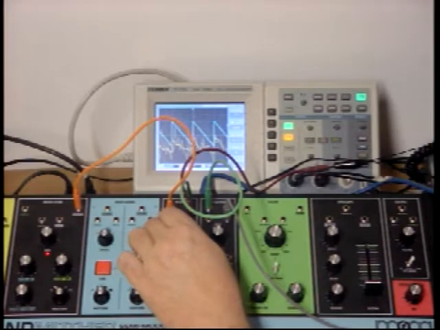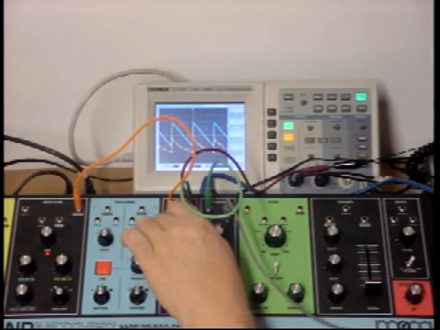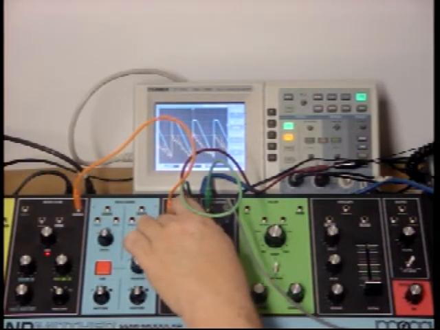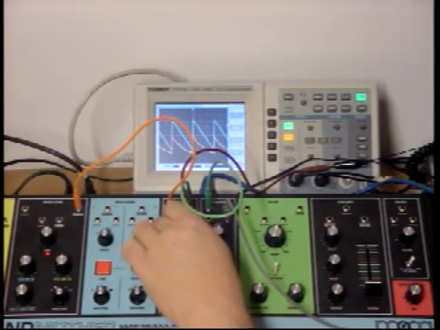If I turn up the level too much, you can see it flatten out at the top. So it's adding some third harmonic overdrive.